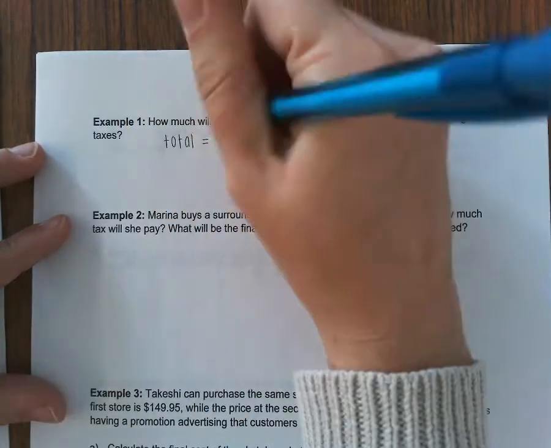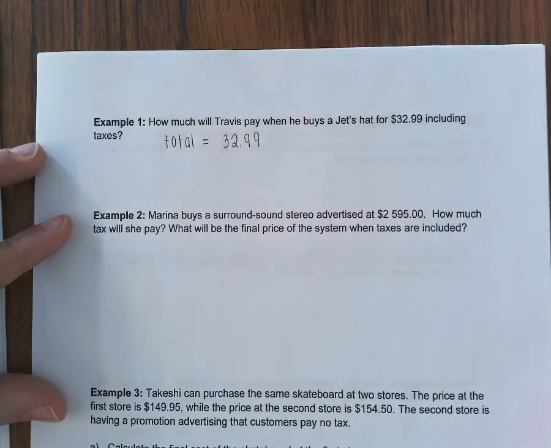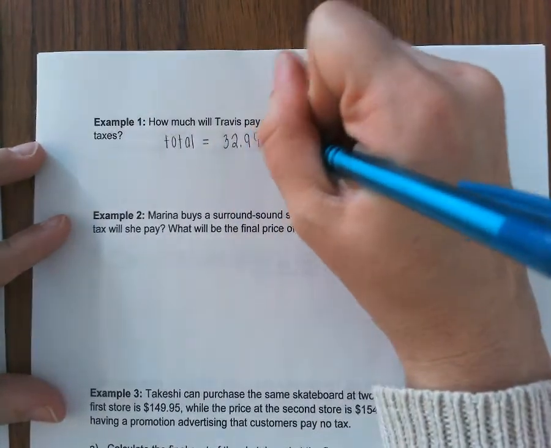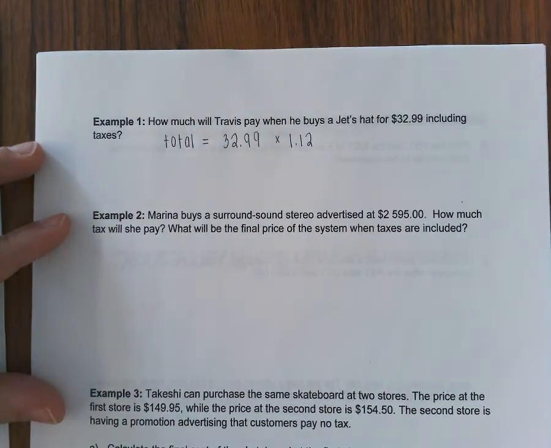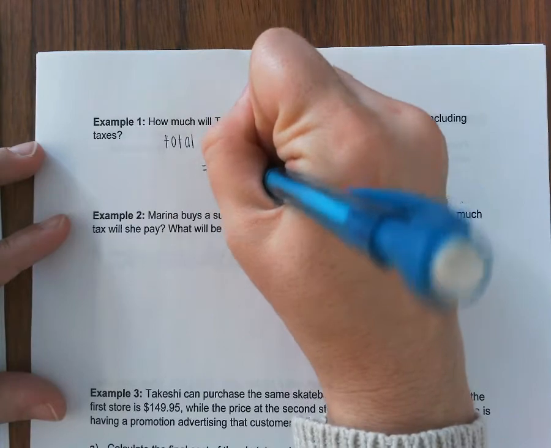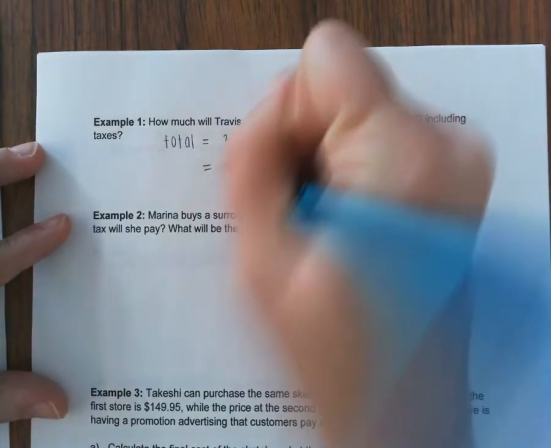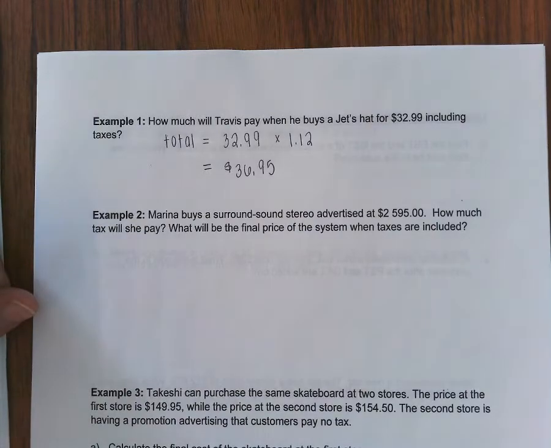You're going to do $32.99 times 1.12, which will include 12% tax, and the total is $36.95. Will be the total cost for the hat with taxes included.